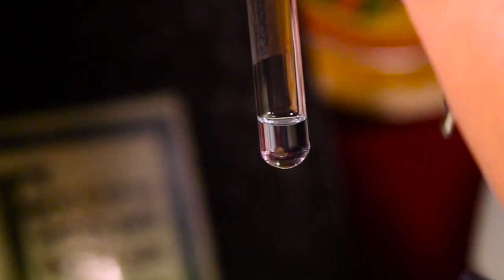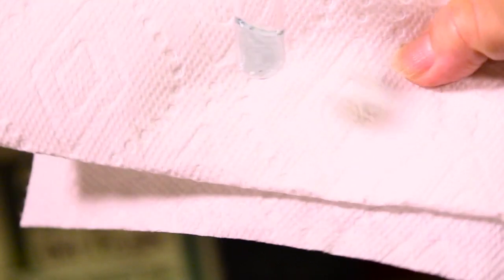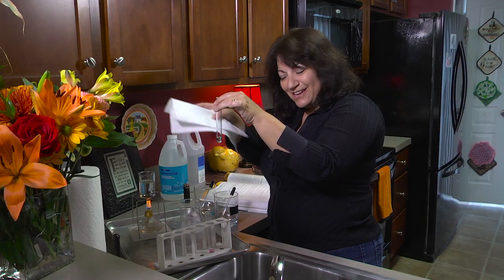Oh, almost there. And you can see it's a greenish color now. So I'm going to do the same thing with the other test tube.